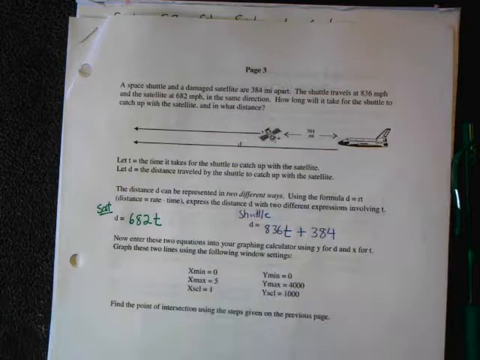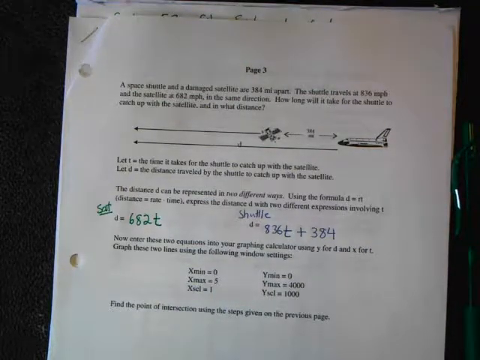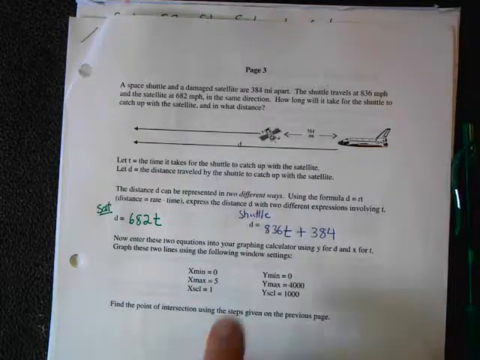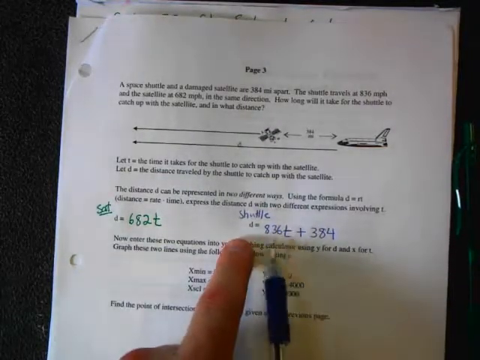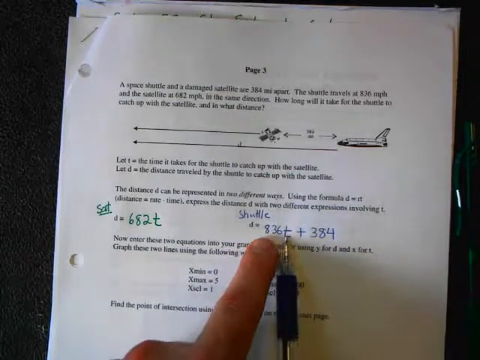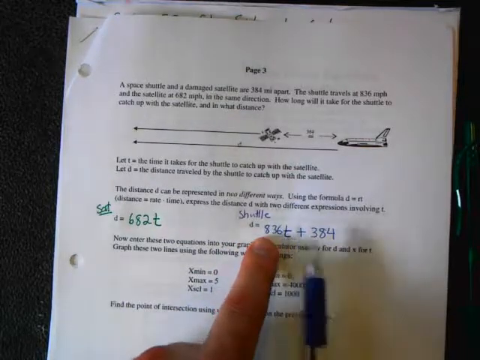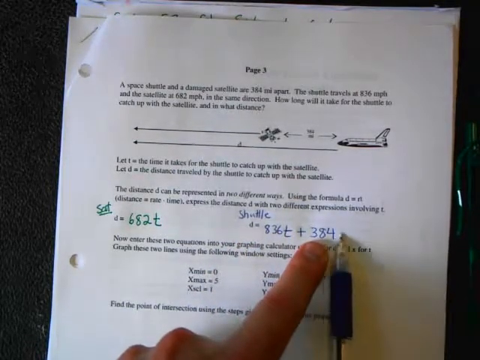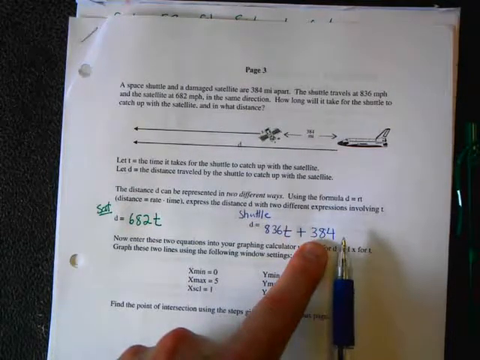It started 384 miles behind, didn't it? So this distance is the distance that the shuttle goes, but the shuttle has to go an additional 384 miles in order to catch up to that satellite.